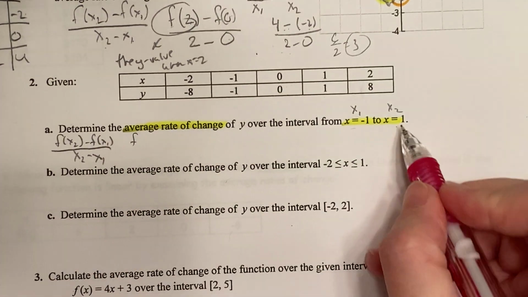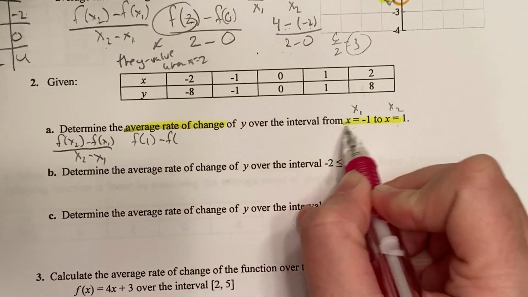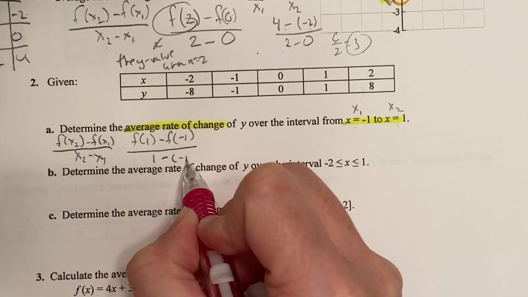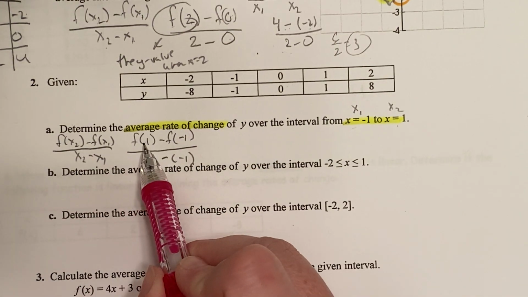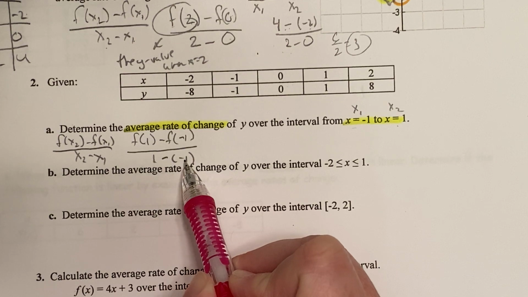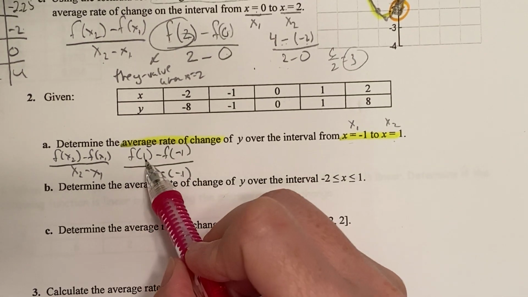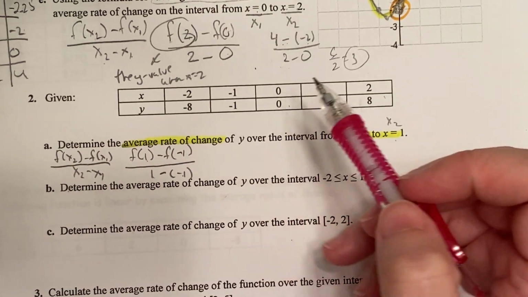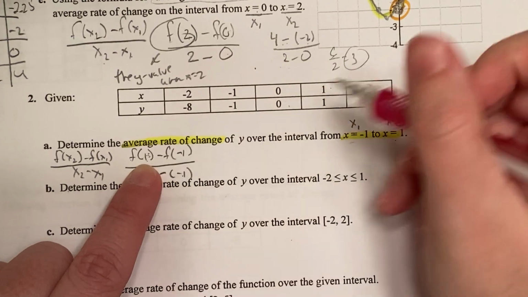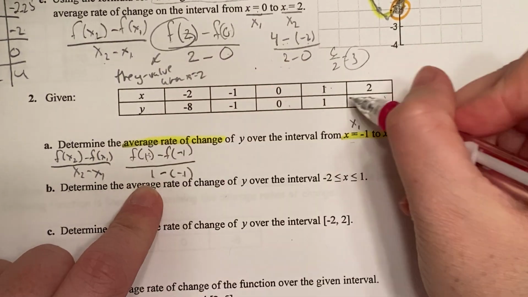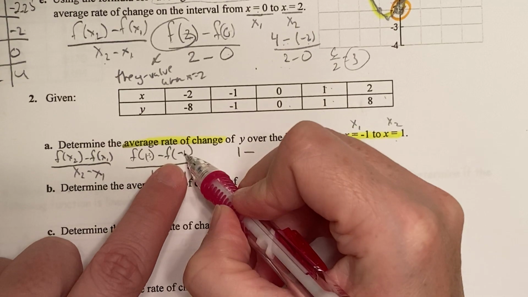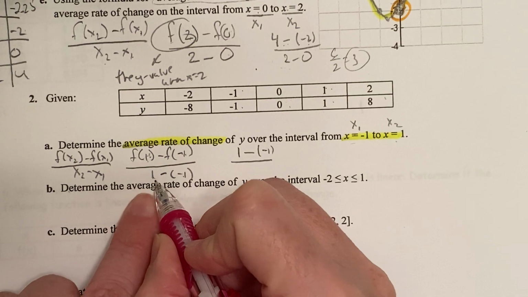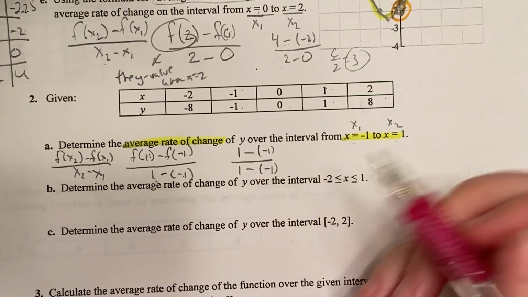All right, so x2, what was x2? That was 1. So f of 1 minus f of -1 over 1 minus -1. So this is x2, this is x1, this is x2, this is x1. So f of 1. I'm going to go to this table. All three of these are off this table. So when x is 1, remember the number inside is x. When x is 1, what's the corresponding y? Well, it's also 1. When x is -1, what's the corresponding y? Okay, -1 again. And then copy this over. Copy 1 and -1.